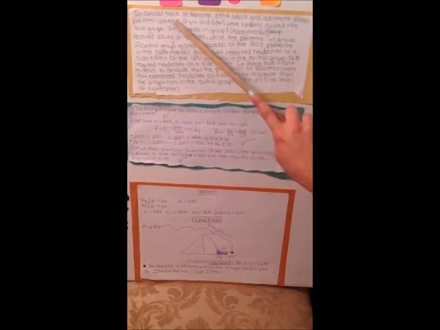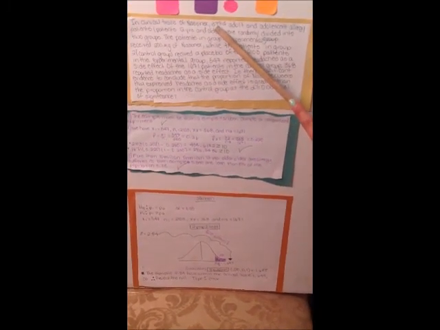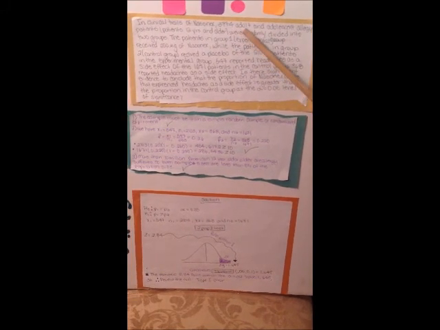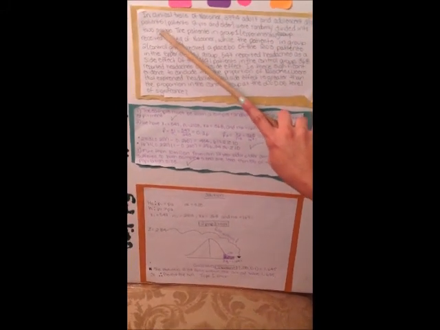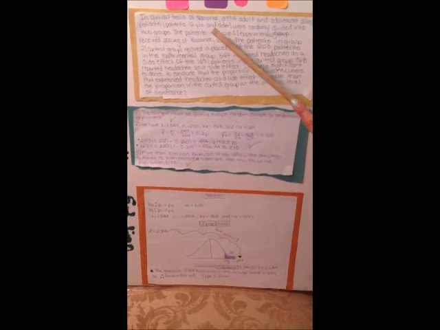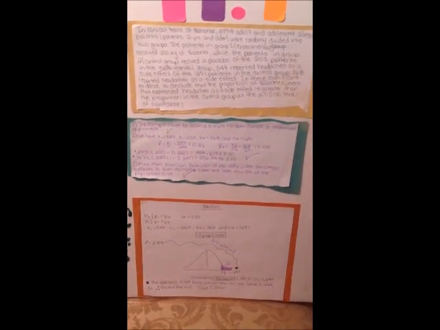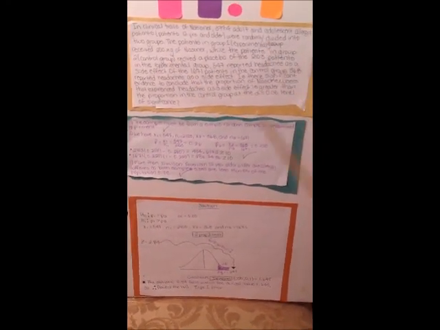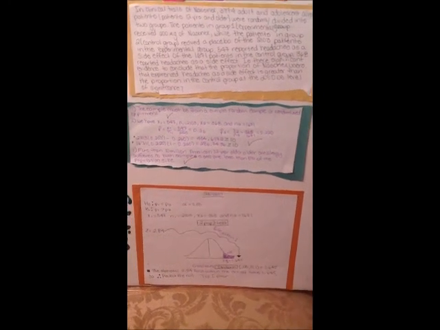In clinical trials of Nasonex, 3,774 adult and adolescent allergy patients 12 years and older were randomly divided into two groups. Randomly, so we check that off.